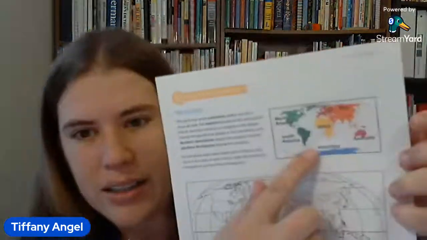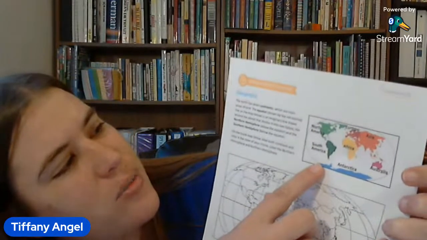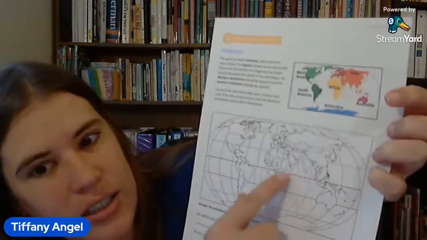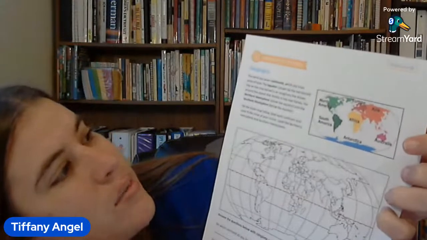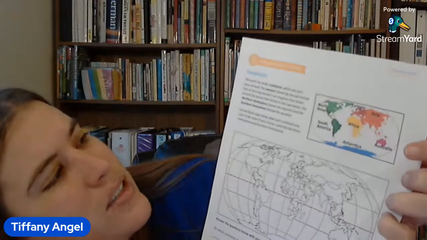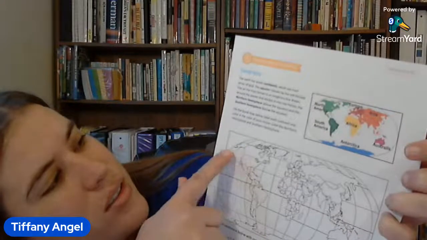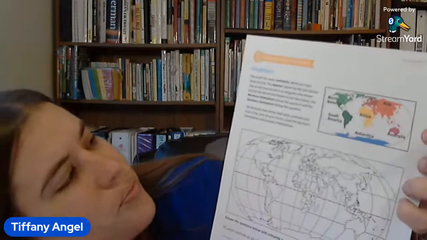And so we'll talk about, look right here. It says the Earth has 7 continents, which are main areas of land. The equator, which is this red line right here, is an imaginary line drawn around the planet. It divides it into 2 halves. The northern hemisphere is above the equator, and the southern hemisphere is below the equator.